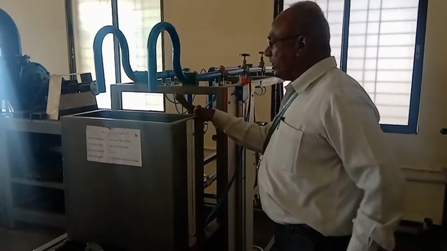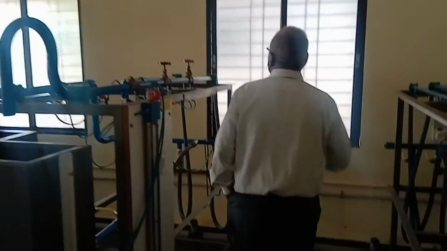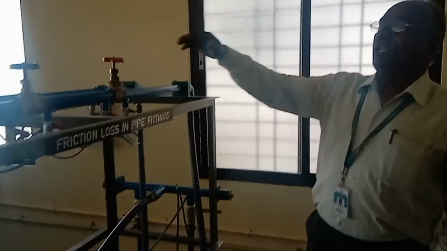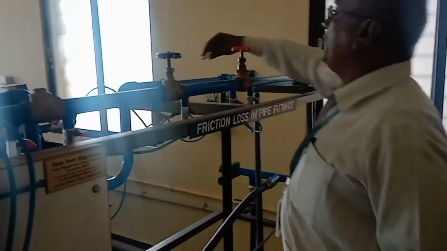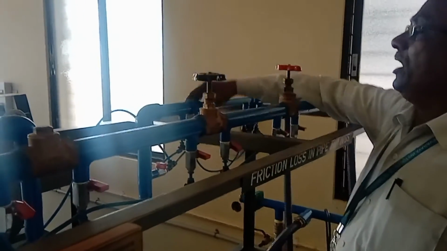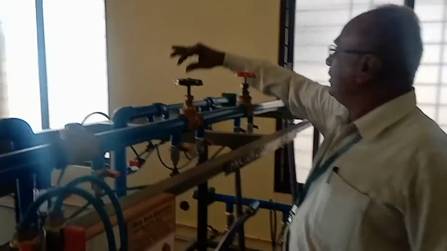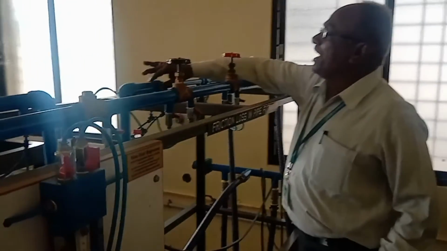This is another type of loss, which is because of the different fittings. While going from one end to the other end, it is provided with different types of valves or different types of elbows. This one is the reducer. This one is unlocked. Here, there is a sudden increase in the diameter of the pipe.